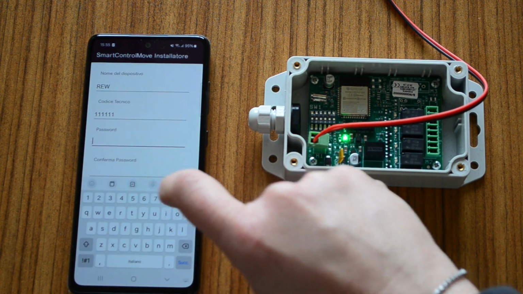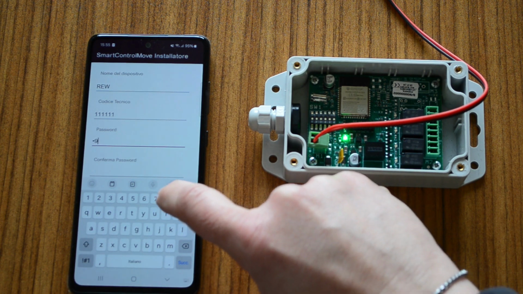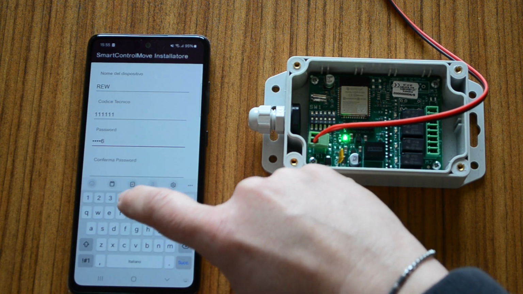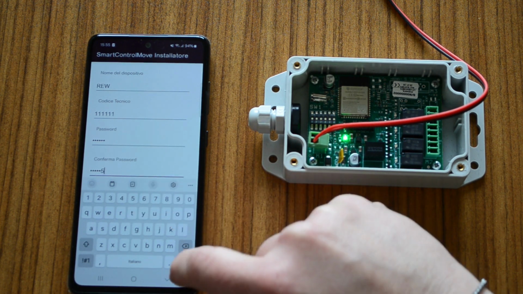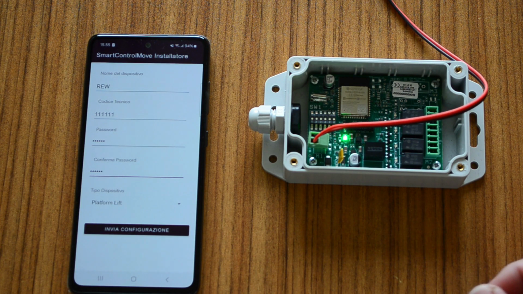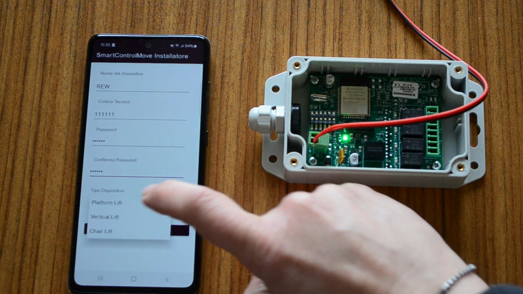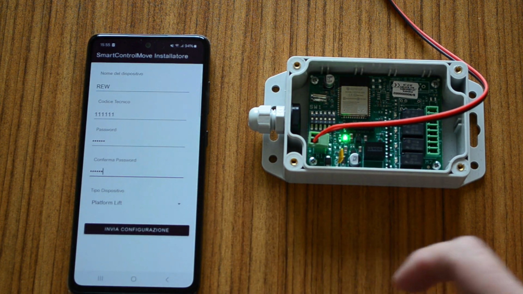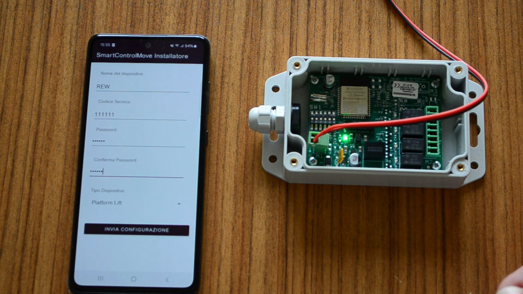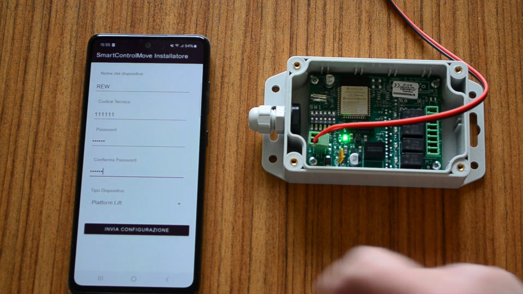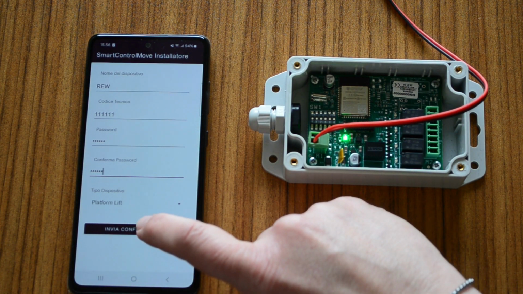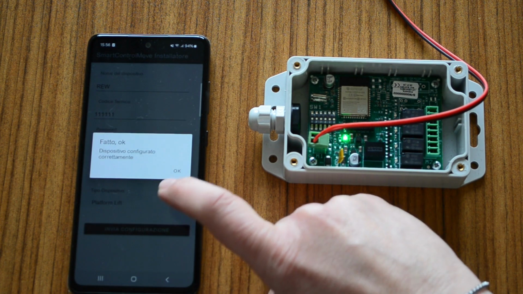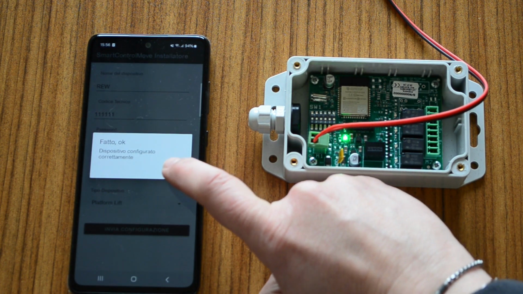Password. You can write a new password. Confirm password. Confirm the new password. Device type. Here you need to choose the device type again. If the choice is not made, the receiver will be configured with the default device type, namely platform lift. Once you have chosen the type of device, press the Send Configuration button.